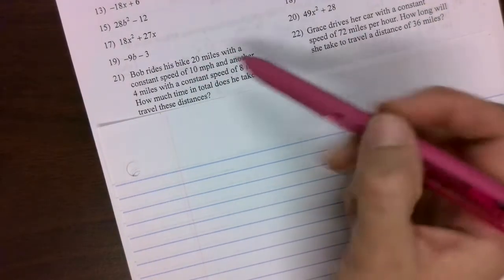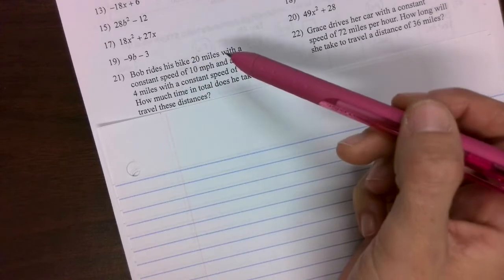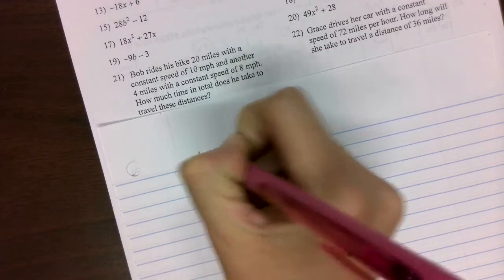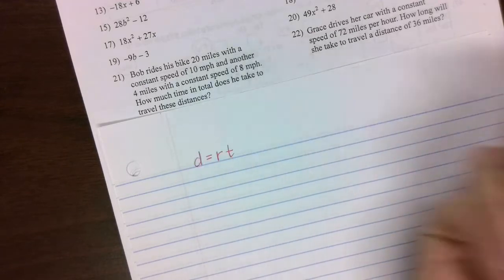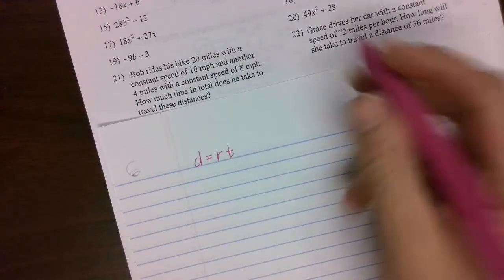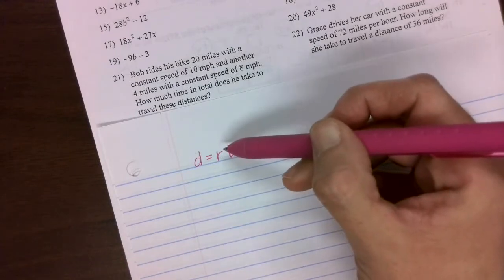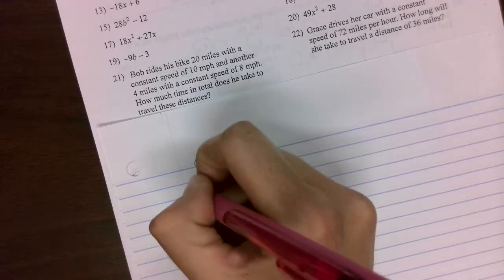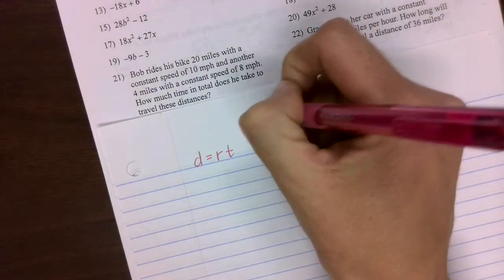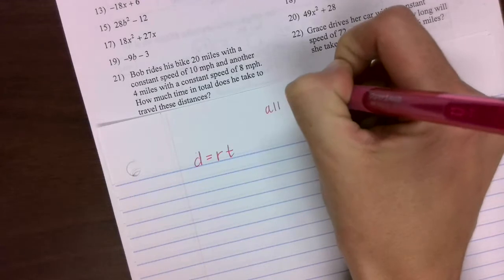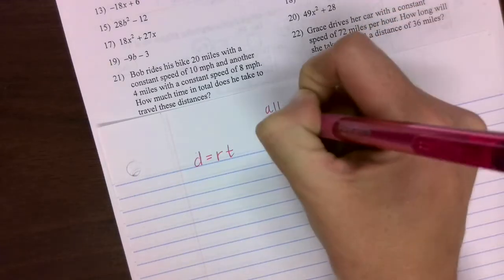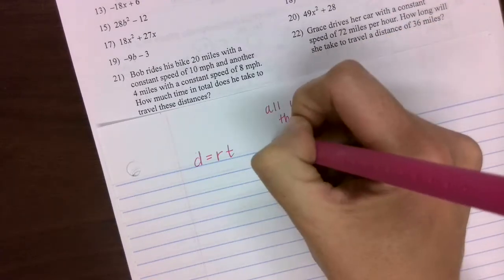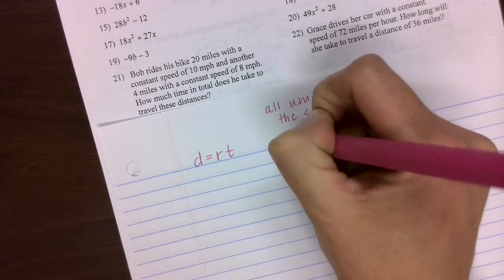All right, so the first one we're going to look at is this number 21. These are your distance, time, and rate problems. And we always use the formula D equals RT, where D is the distance, R is the rate or speed, and T is the time. So the first thing we want to do is make sure that all units are the same. And that basically just means that we have to convert minutes into hours.